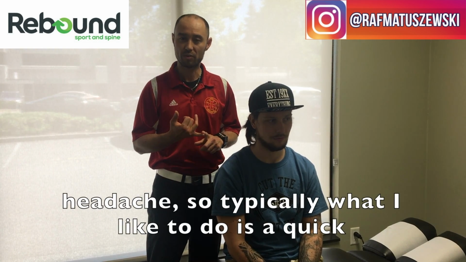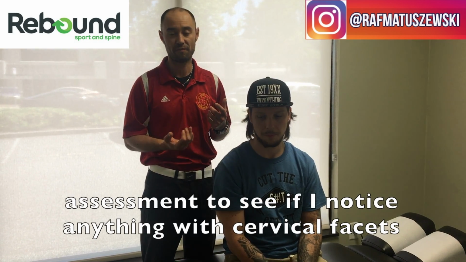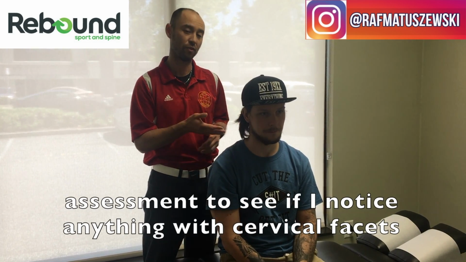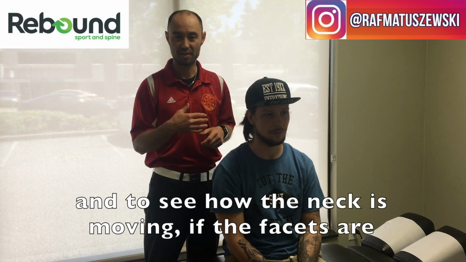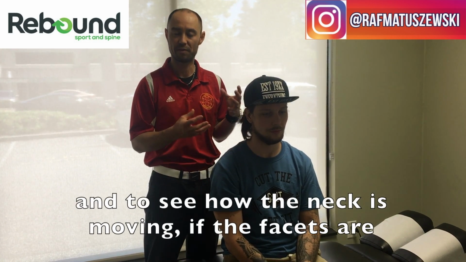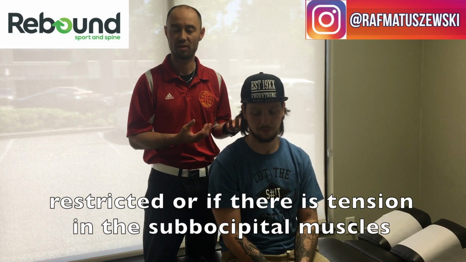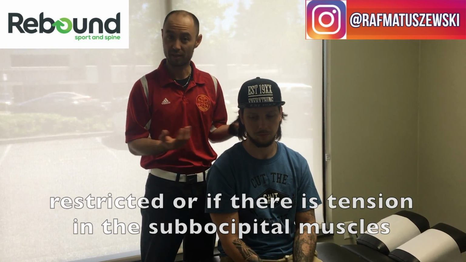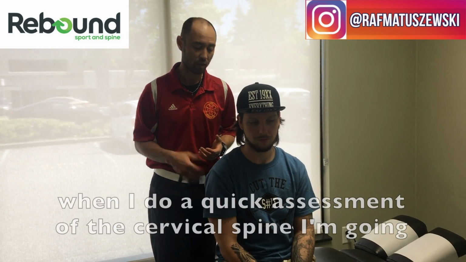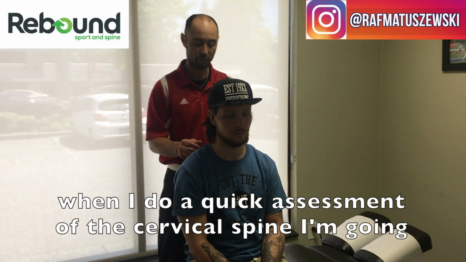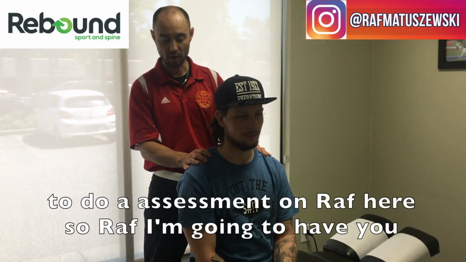Typically, what I like to do is a quick assessment to see if I notice anything with the cervical facets and to see how the neck is moving. If the facets are restricted or there's tension in the suboccipital muscles, that's something we can assess. So when I do an assessment of the cervical spine, we're going to do an assessment on Raf here.